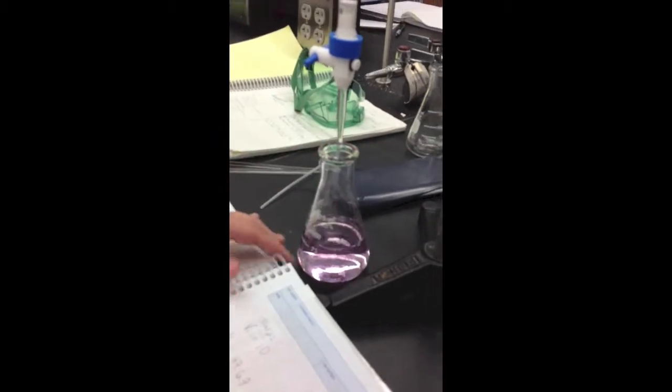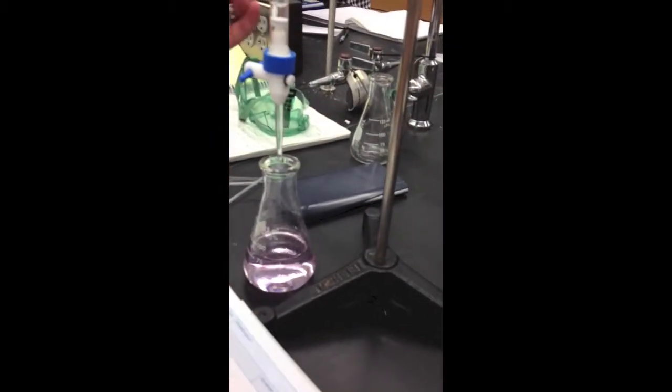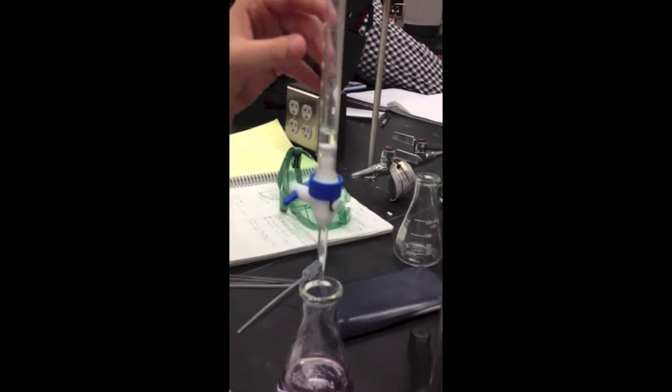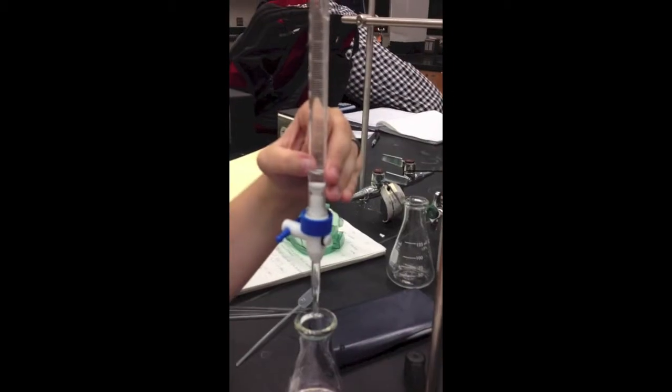So you see that it's a slight pink, and the end point is read from the bottom up, which is at 49.50. Then you subtract that from the initial volume to get the actual volume of the solution, which is 39.50.